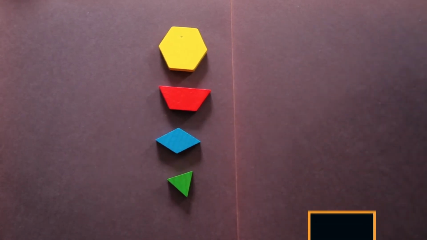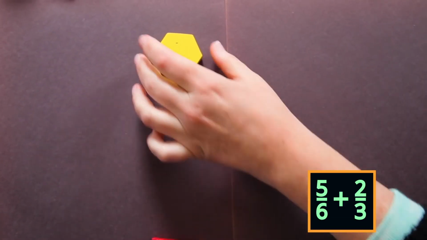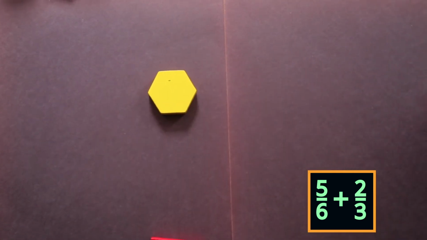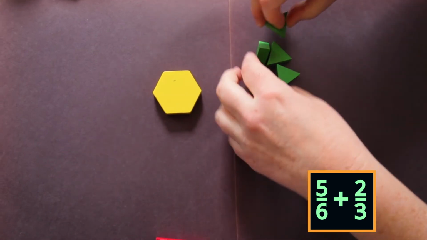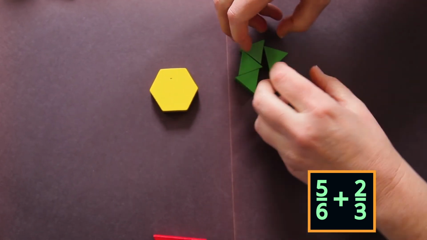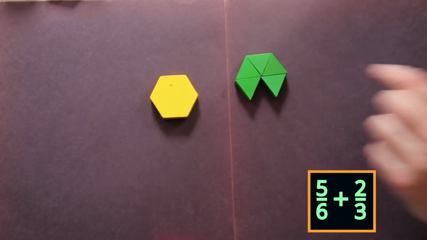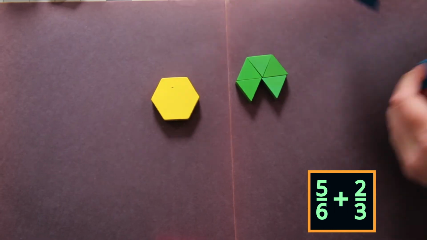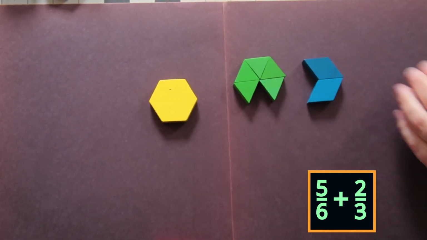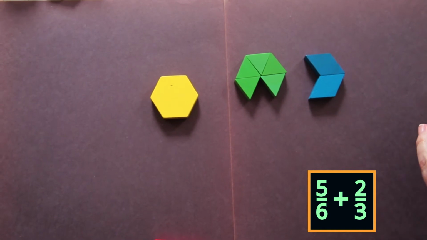So my first problem, I'm going to add 5/6 plus 2/3. So I'm going to say that a hexagon represents one whole. So that means that 5/6 can be represented this way. I have 5 out of 6 pieces. This is 5/6 of a hexagon. And I said that the whole is represented by a hexagon. Then I have 2/3. And I want to rearrange these to find my total.